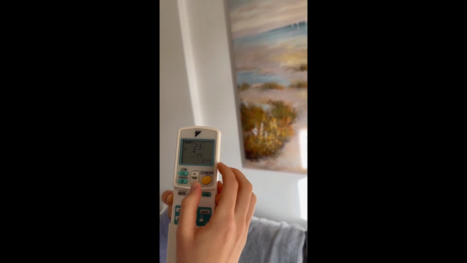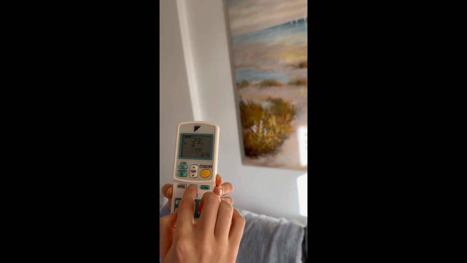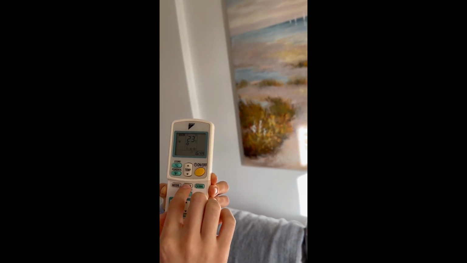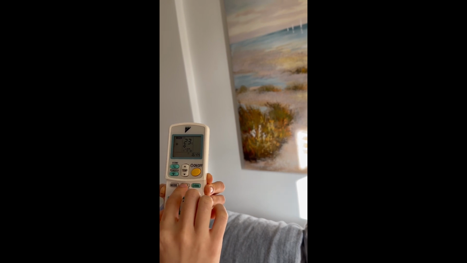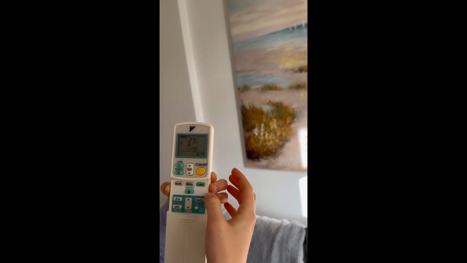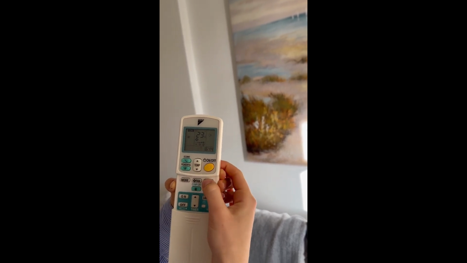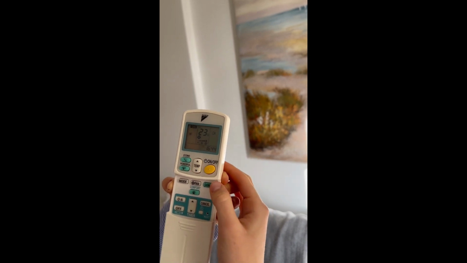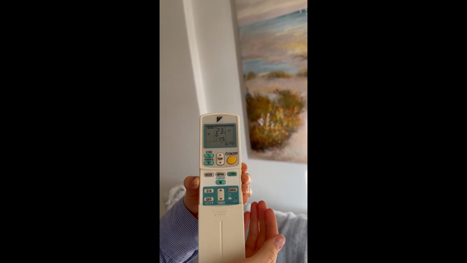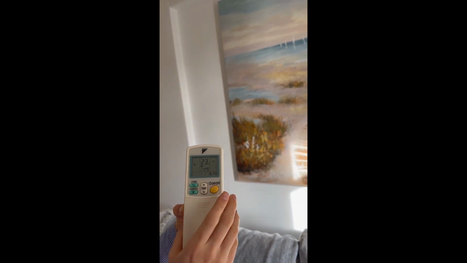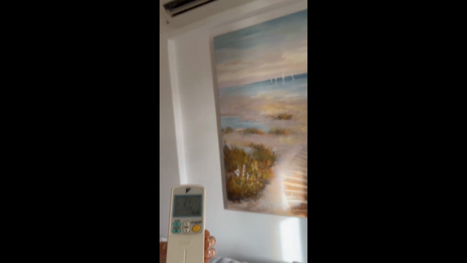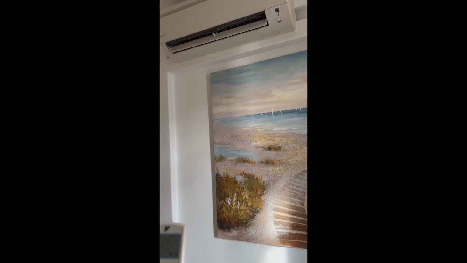Use the Fan button to adjust the fan speed. With the Swing button, you can adjust the angle of the airflow. After using the air conditioner, please turn it off by pressing the Start button. Please help conserve natural resources by using the air conditioner only with windows fully closed.